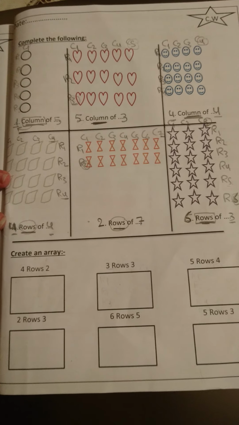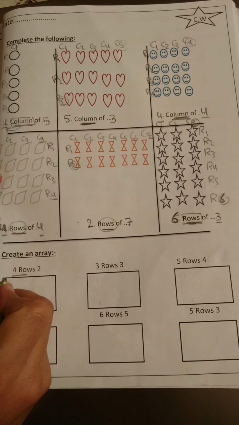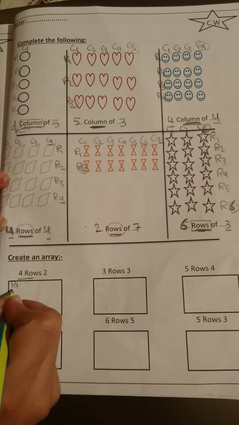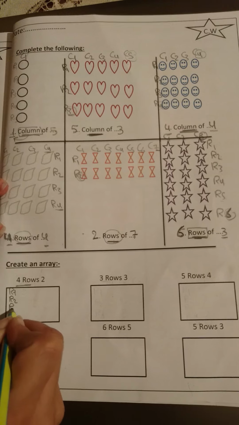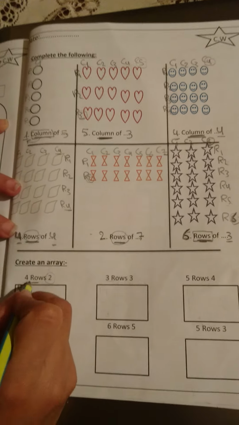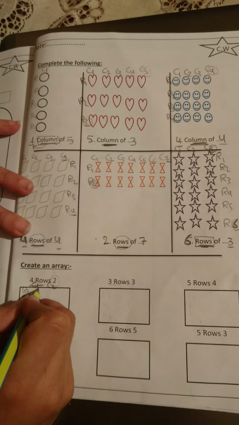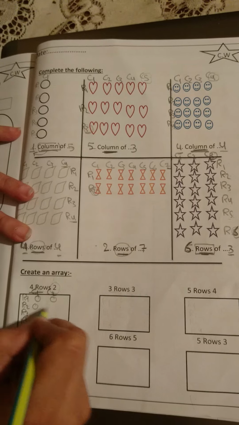How can I draw an array? Okay, I have 4 rows here. So start with numbering the rows. Row 1, row 2, row 3, and row 4. Of 2, that means I have 2 columns. So column 1 and column 2. And let's start to fill the array with objects.